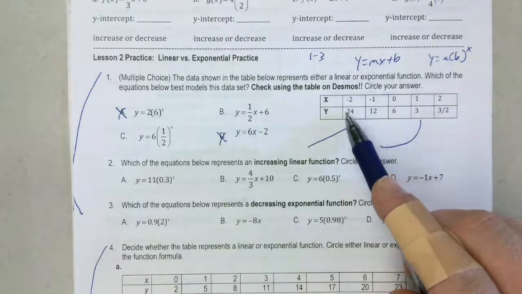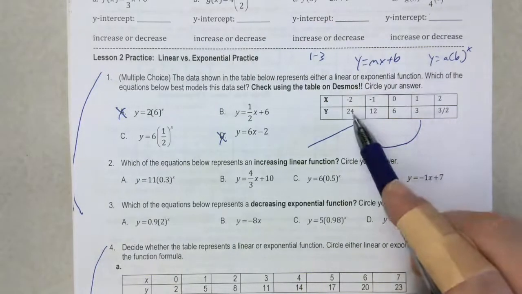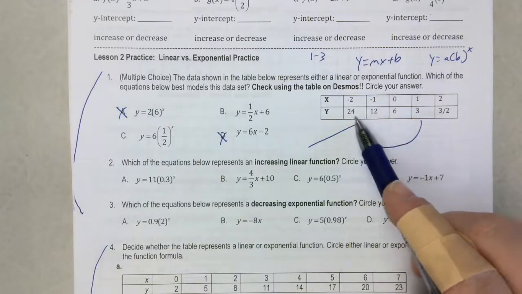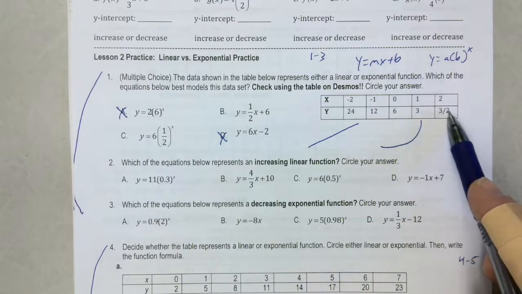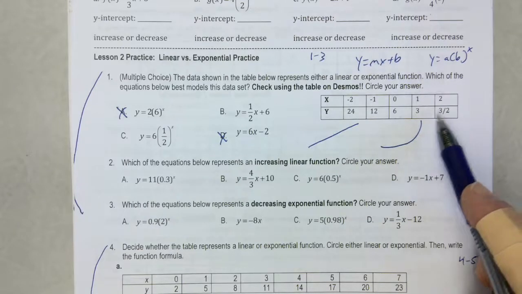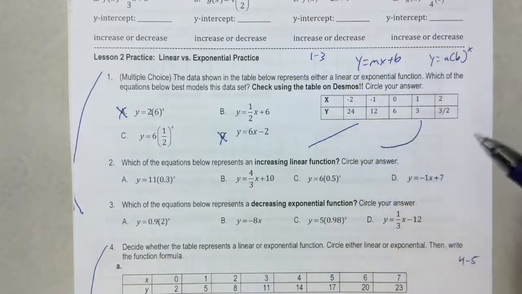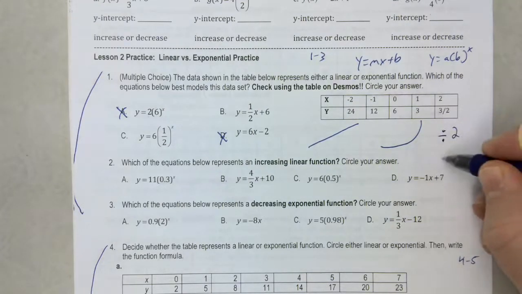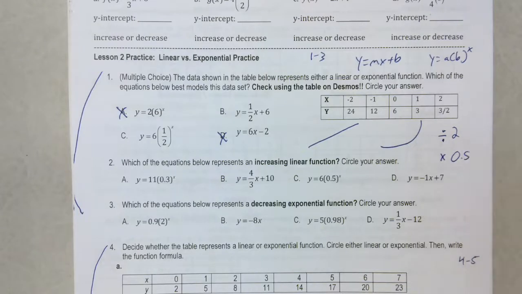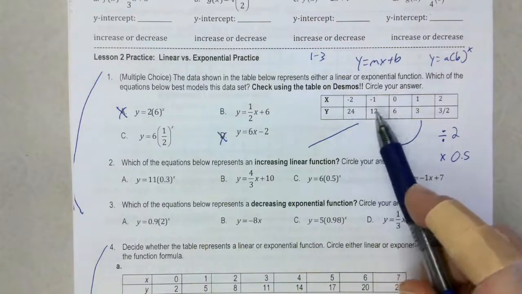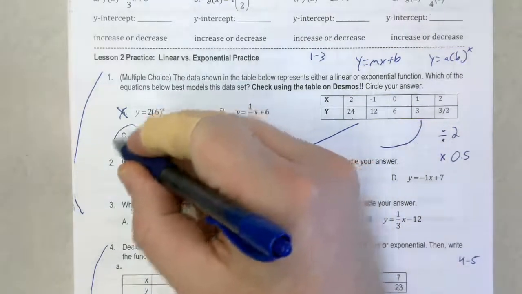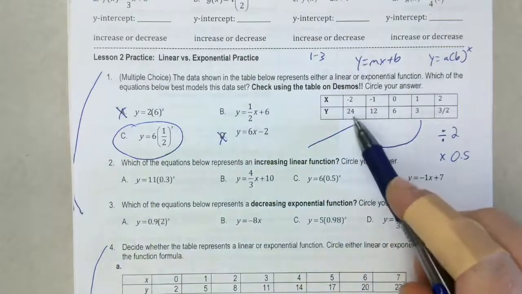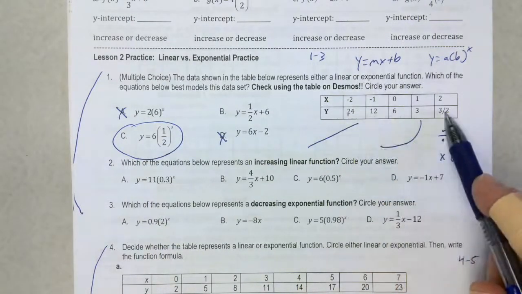What's the pattern going from left to right? Well, I see 24 and 12, I see there's a divided by 2, divided by 2, divided by 2. I was saying earlier that exponential is all about multiplication. Well, if we divide by 2, it's the same thing as multiplying by 0.5. Dividing by 2 and multiplying by 0.5 are the same thing. So if we do 24 times 0.5 times 0.5 times 0.5, we see we have an exponential model, because everything from left to right is being cut in half, right?